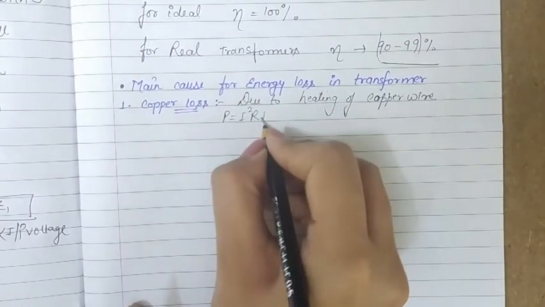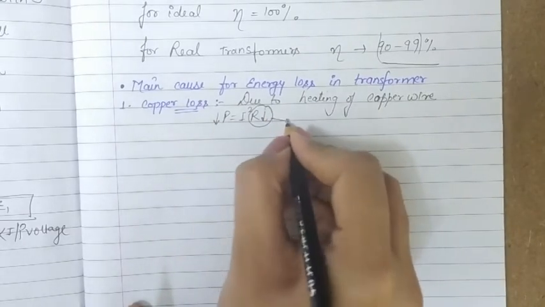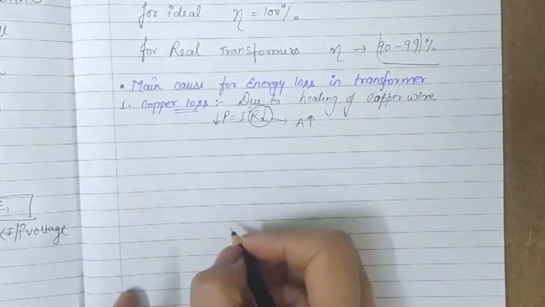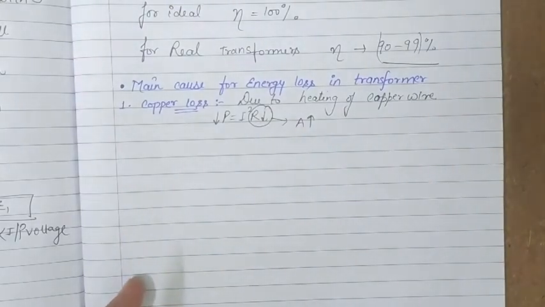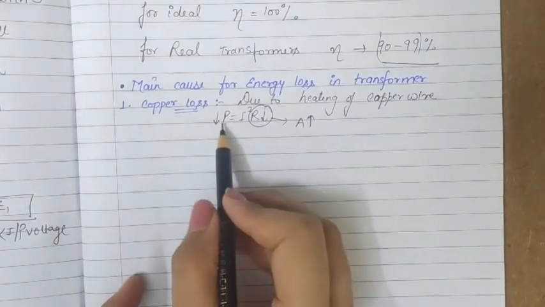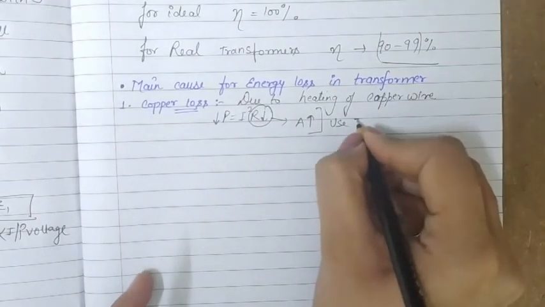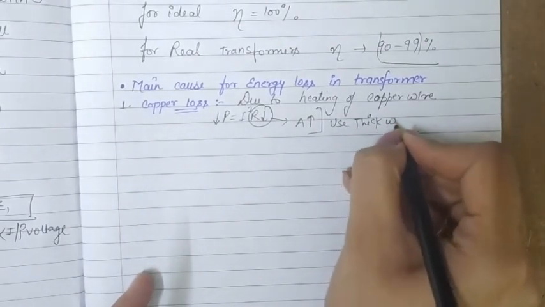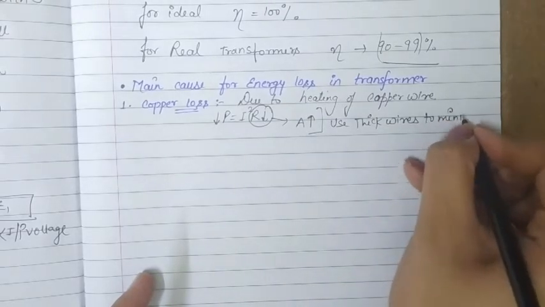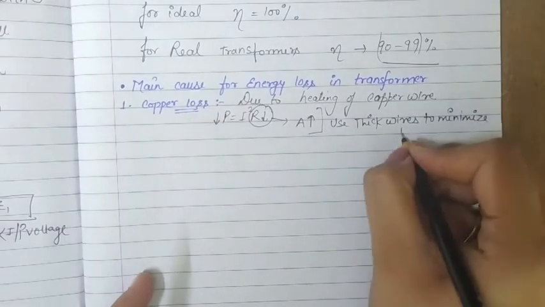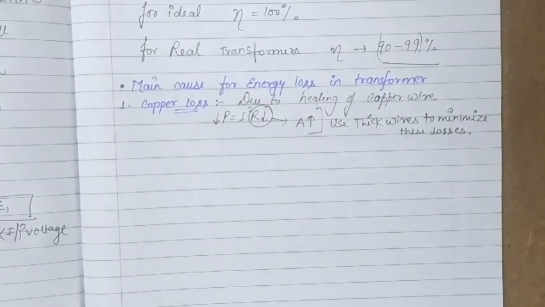If we reduce the resistance, power loss will reduce, and to reduce the resistance we have to increase the cross section area. Since R is equal to rho L upon A, that means if we increase the area, resistance will decrease and hence power loss will decrease. So basically we have to use thick wires to minimize these losses. Okay, this is the first kind of loss.